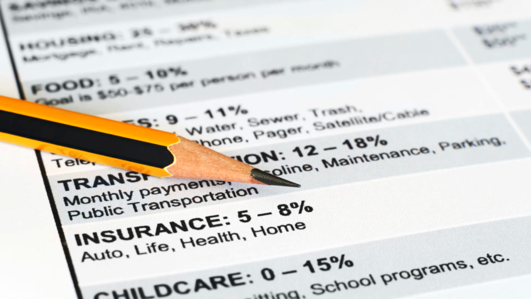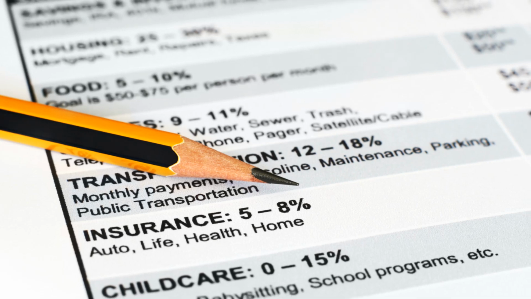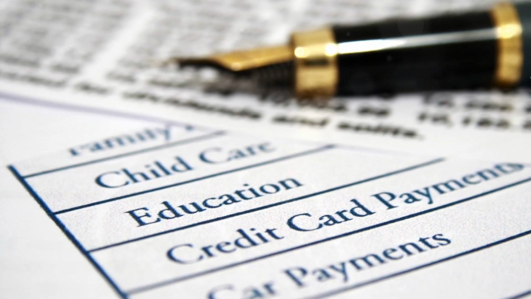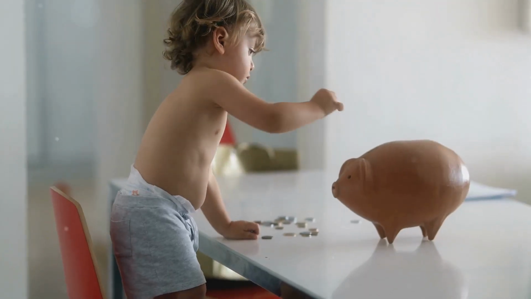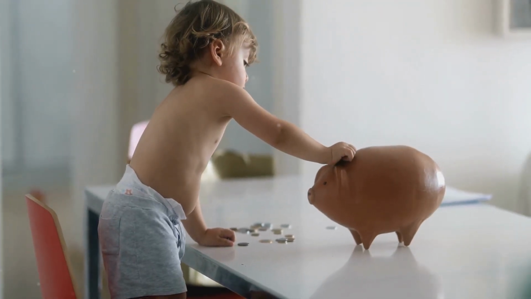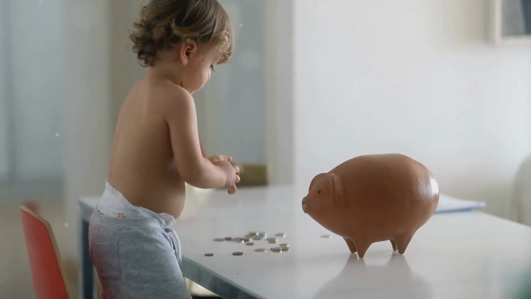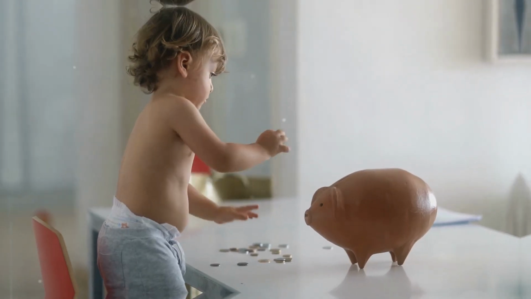Use a chart to allocate money into different categories, such as saving for a toy, spending on snacks, and sharing for charity. Learning to budget teaches kids how to allocate resources effectively, helping them manage money responsibly and avoid overspending.